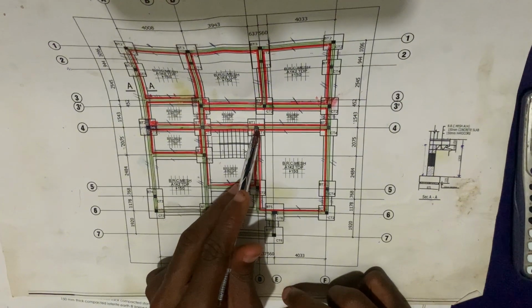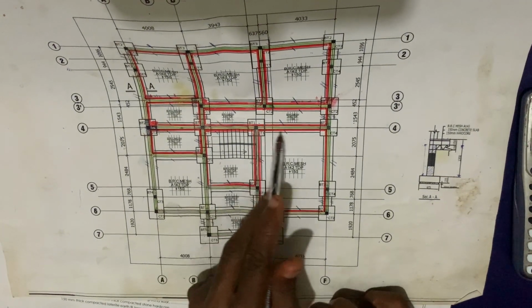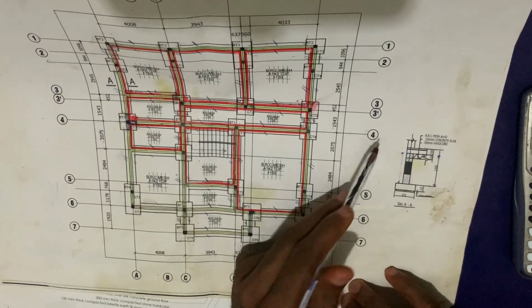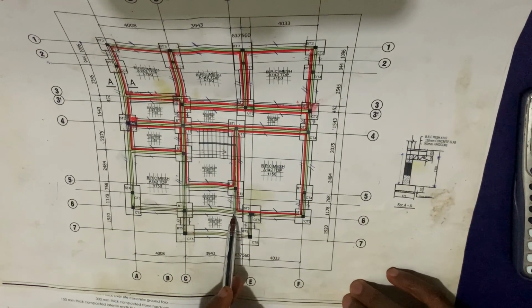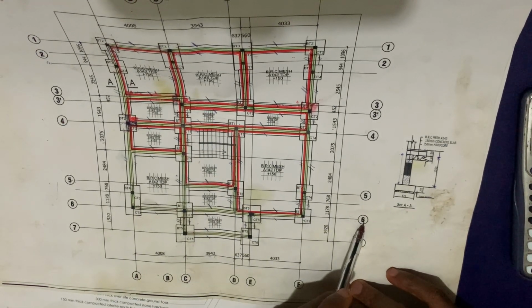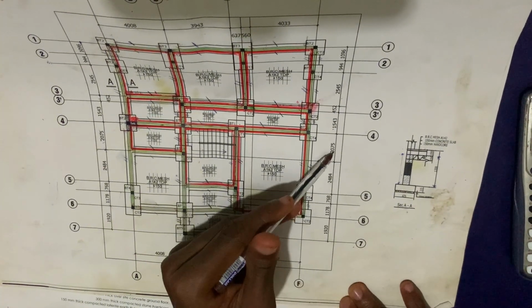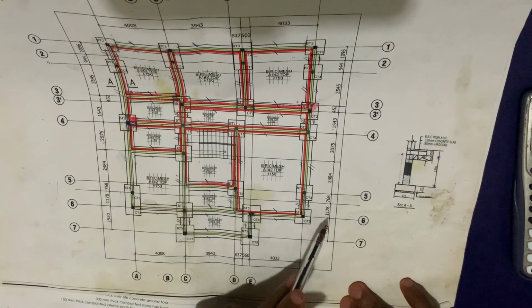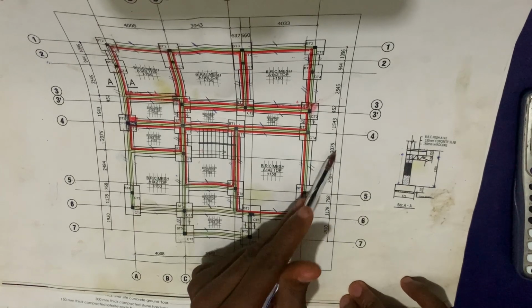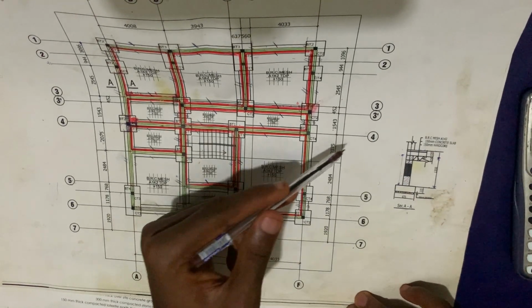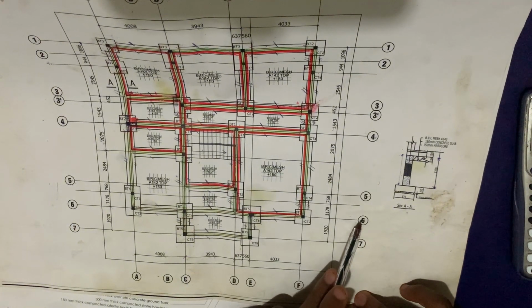And to get the length side, if you trace our call out, it traces to call out 4. And this side traces to call out 6. And between call out 4 and 6, how many dimensions were we given? 1, 2, 3, 4. So we have to add these 4 dimensions together. Whatever we have will be the dimension from call out 4 down to call out 6.